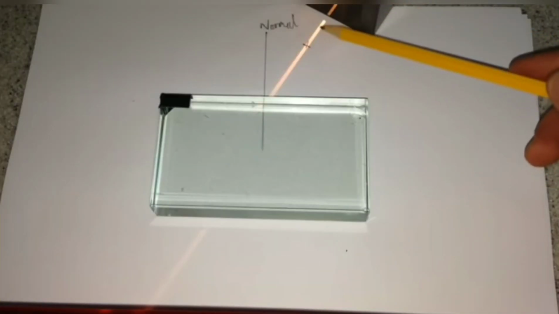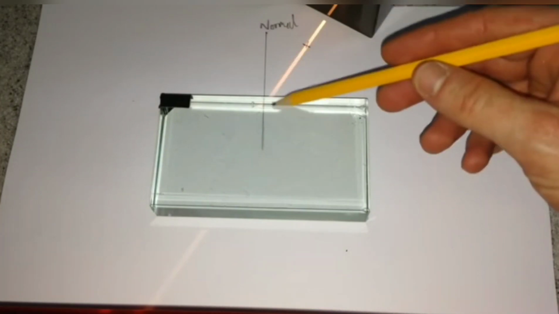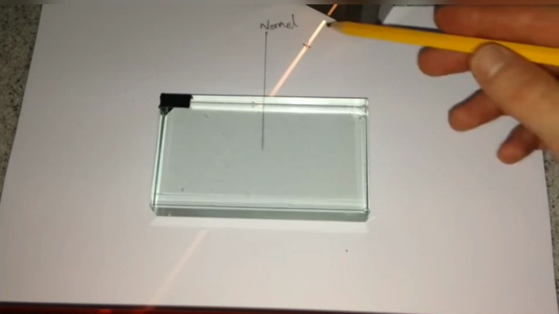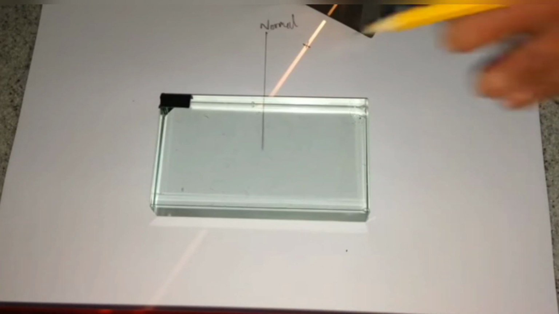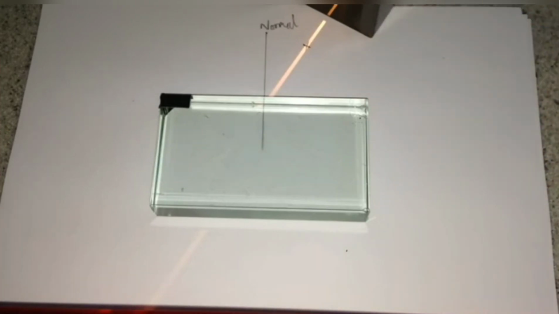So you can see how a ray of light incident on the glass slab shifts from its original path and emerges out of the glass slab. This is due to refraction of light. There is a shift between the emergent ray and the actual path of the incident ray. To draw the ray diagram, we'll mark 2 points for the incident ray, one where it strikes the glass slab and one point somewhere on its path. So we have marked the 2 points to draw the incident ray.